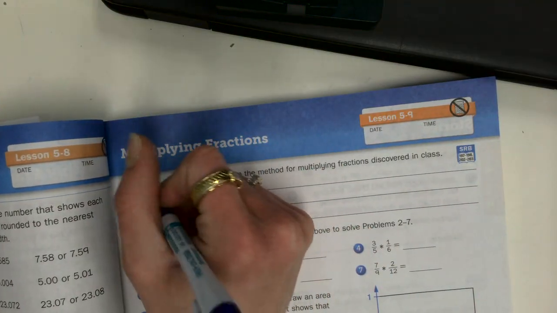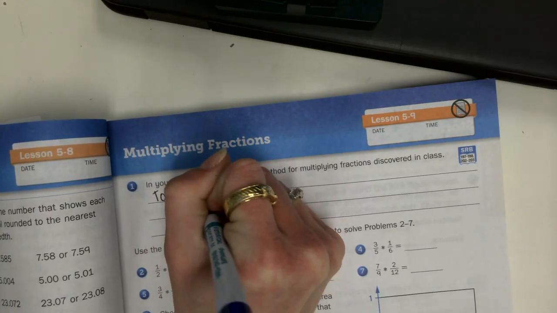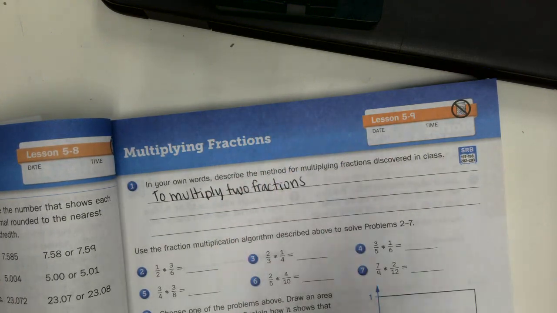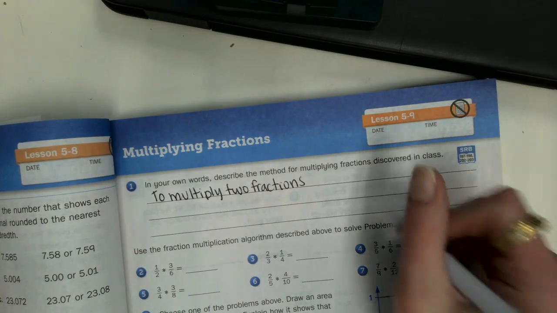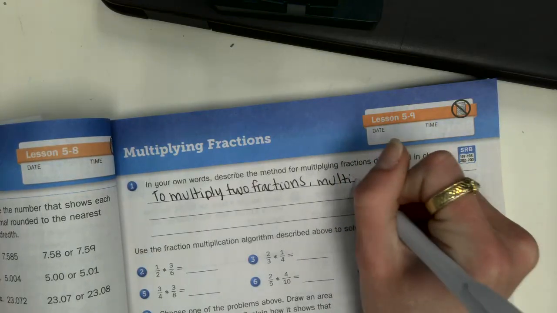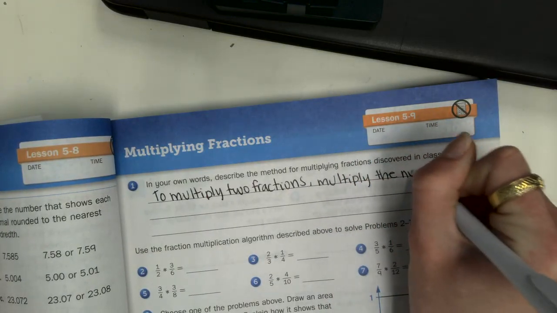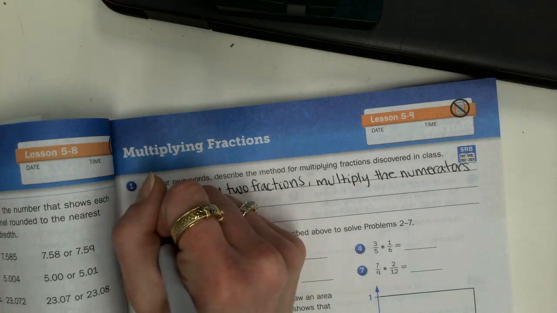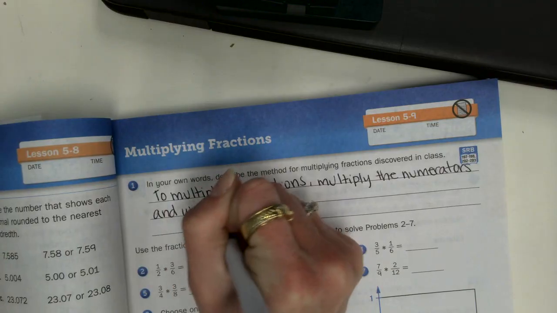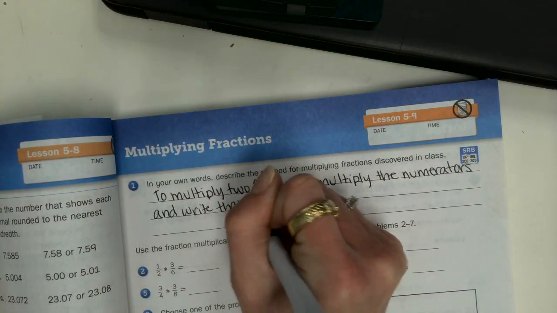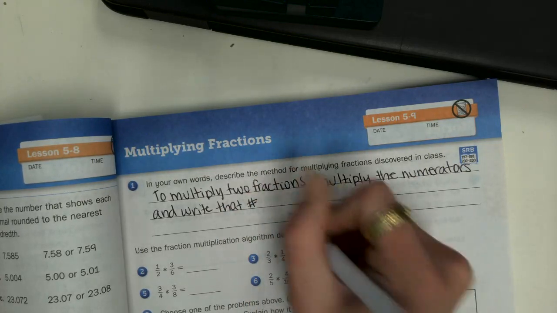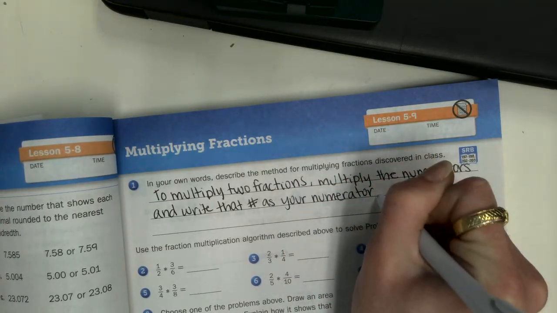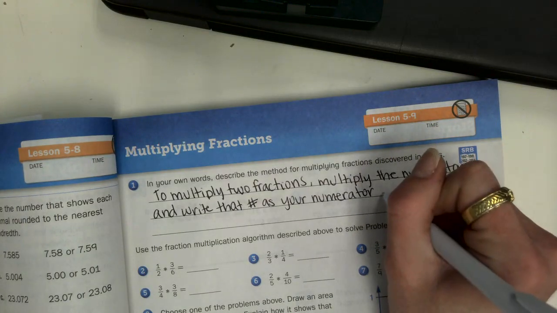Okay. To multiply two fractions, multiply the numerators and write that number as the numerator of your answer.